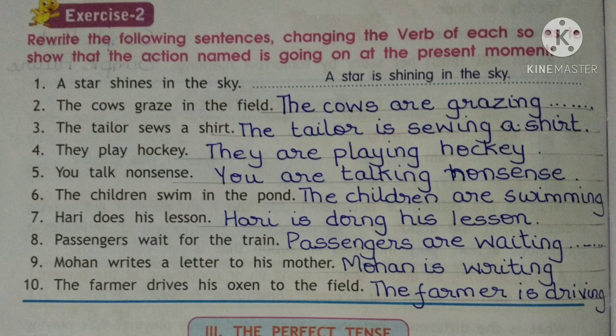Fourth, they play hockey. So they is your subject, which is plural. So we write are. And play will become playing. So we write, they are playing hockey.